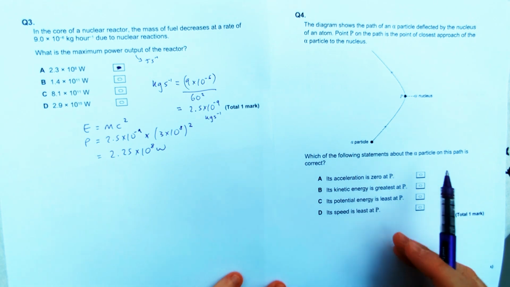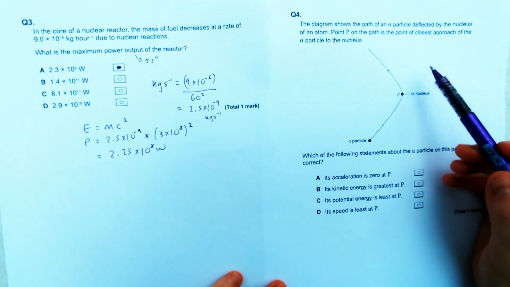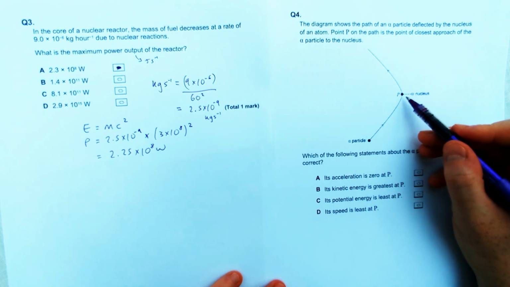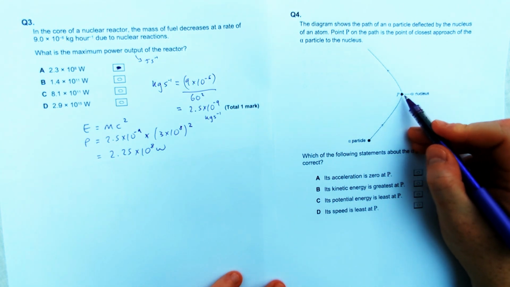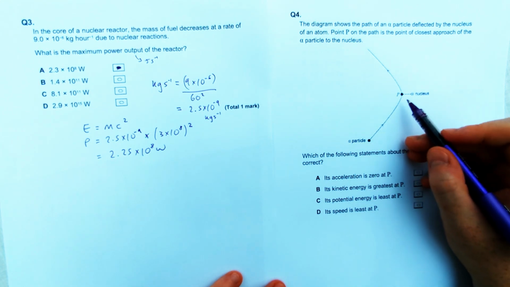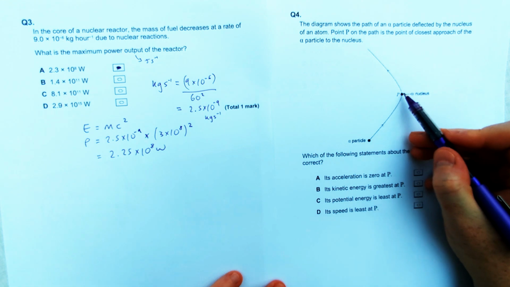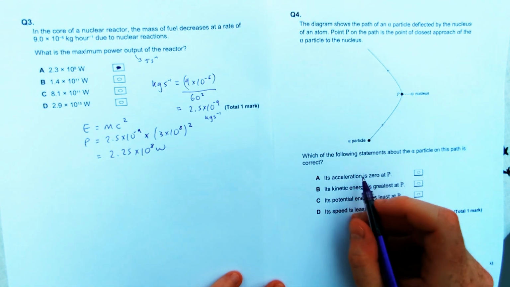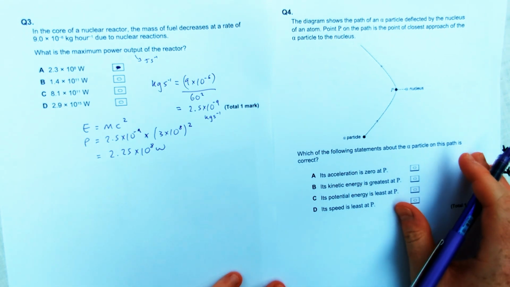This question is about closest approach of a particle. In particular, it's an alpha particle getting close to a nucleus, and we should know that there's a minimum distance it can get to before all of its kinetic energy gets transferred to electric potential energy, and then it feels a repulsive force from the nucleus itself. So we're asked to work out which of these statements is correct.